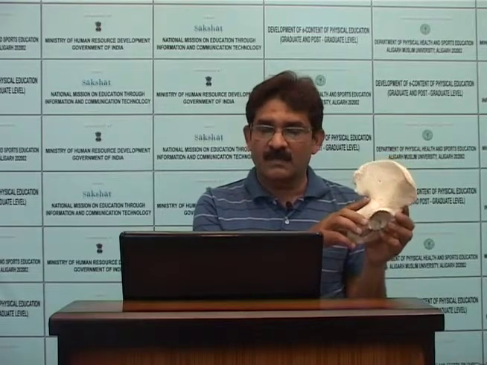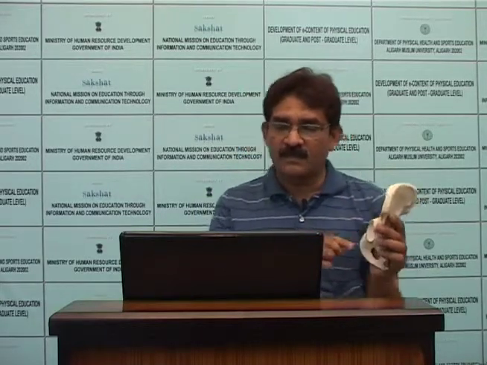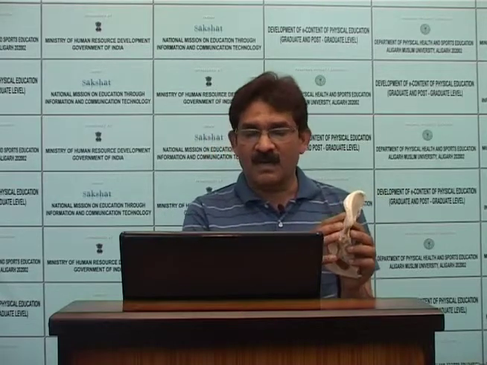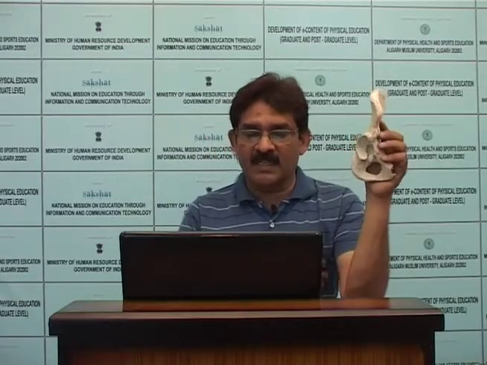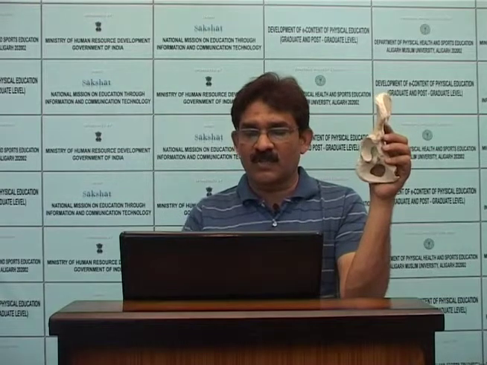Here is the greater sciatic notch. Gluteal surface, this is the gluteal surface of the ilium, iliac fossa, this is the iliac fossa, arcuate line, auricular surface, iliac tuberosity.